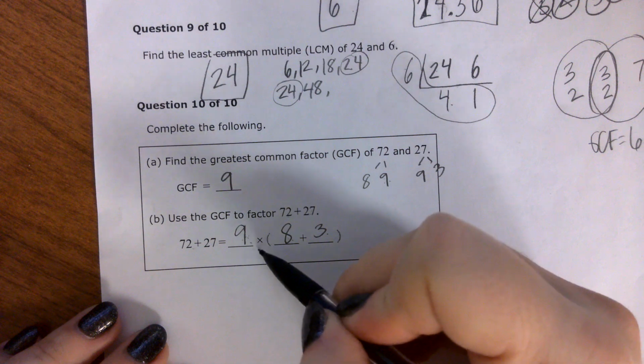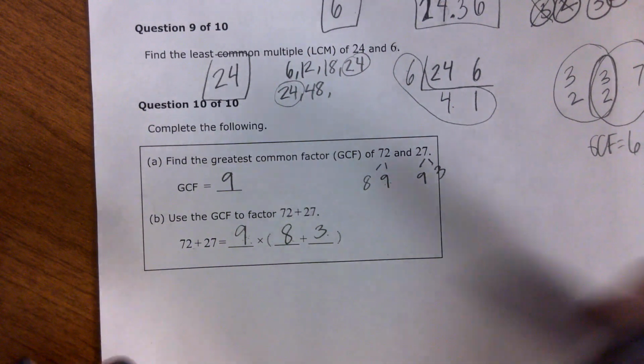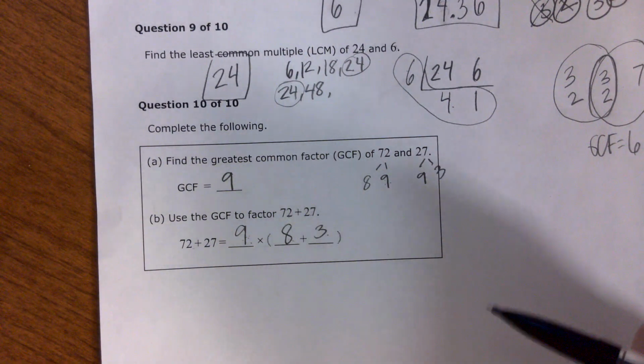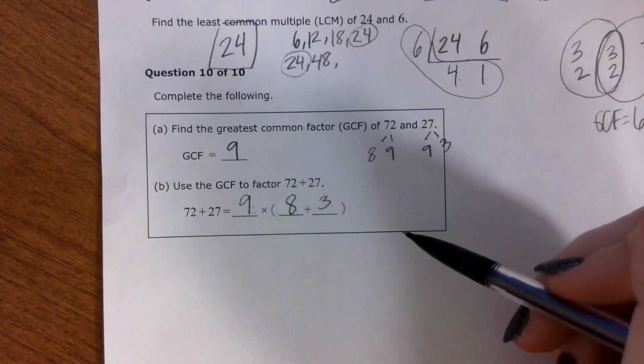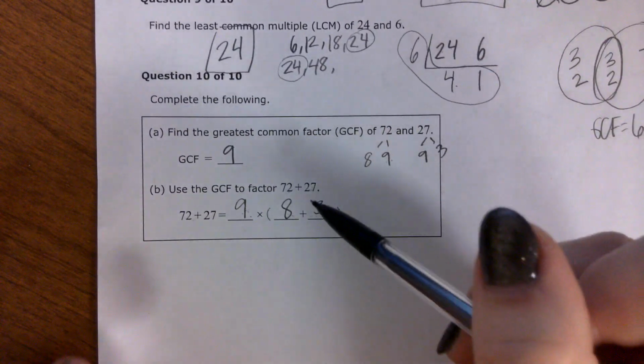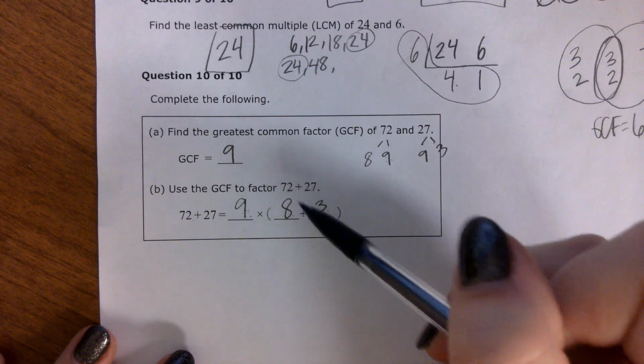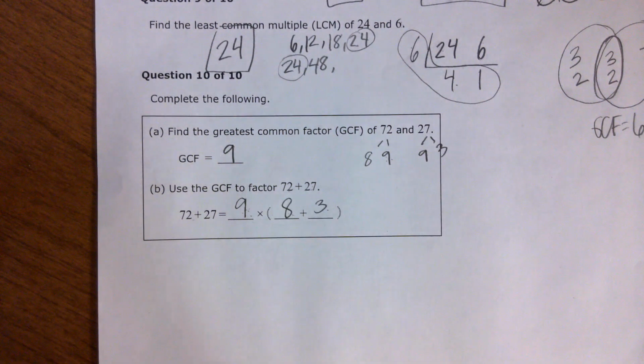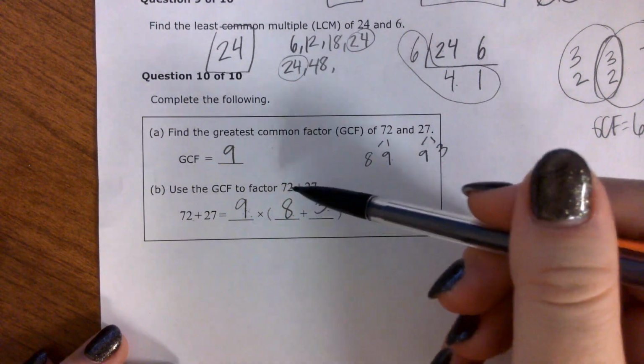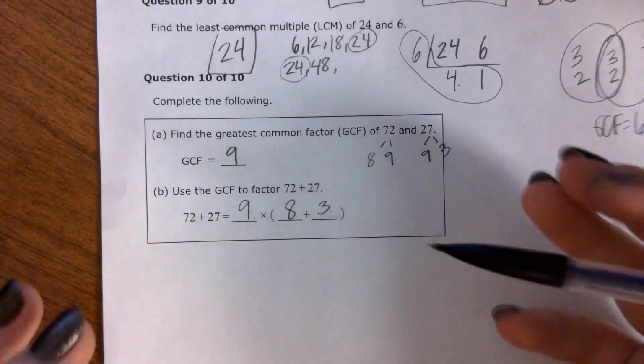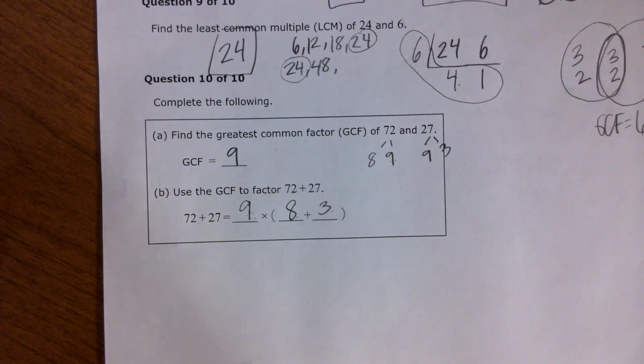Now Alex is really weird, and they put the times symbol there to just help you remember that the parentheses mean that they're multiplying together. Okay. Now later on in the year we are going to be learning the distributive property, and this will make a little bit more sense. But for right now, that is how you factor. You just take the GCF out and then you put the factors that are left inside the parentheses.